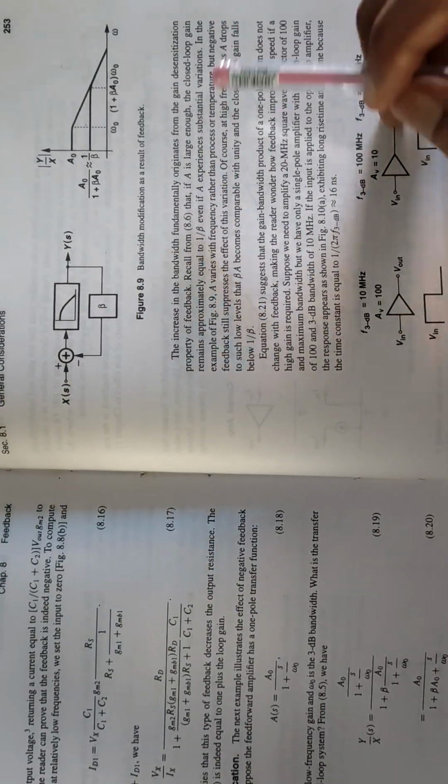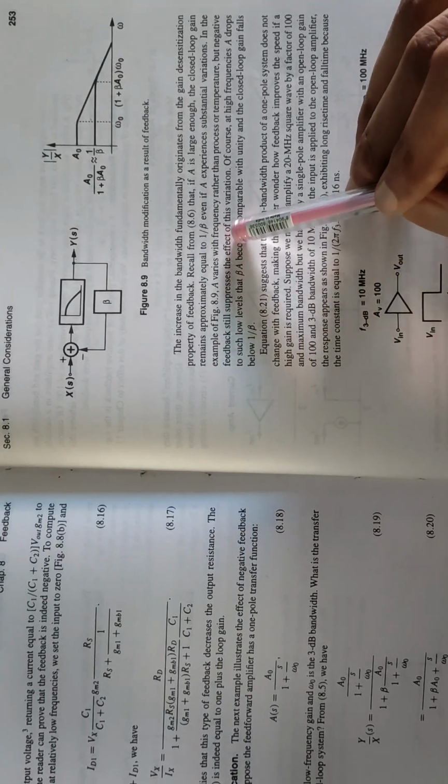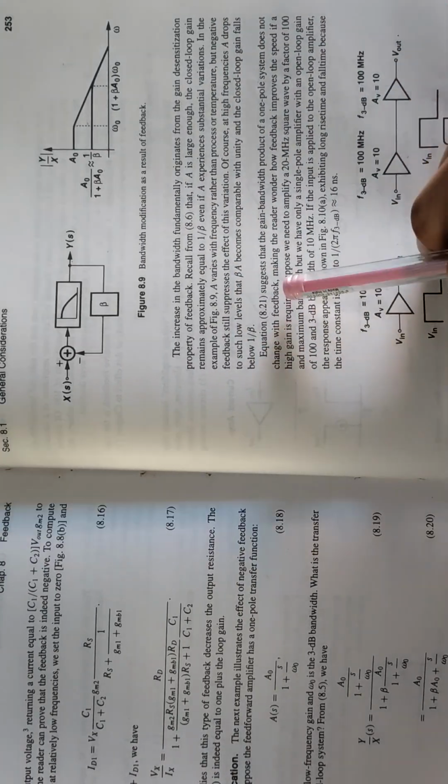Recall from the equation that if A is large enough, the closed loop gain remains approximately equal to 1/β even if A experiences substantial variations. In the example of the figure, A varies with frequency rather than process or temperature, but negative feedback still suppresses the effect of these variations. Of course, at high frequencies A drops to such low levels that βA becomes comparable with unity, and the closed loop gain falls below 1/β.